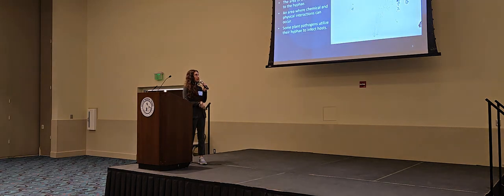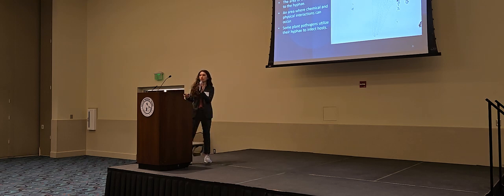Now, being a fungal pathogen, this is also going to have hyphae. As you can see, sorry, the video is not working, but these are actually bacteria that are adhering to and following the hyphae and the growth. This is an area known as the hyposphere.